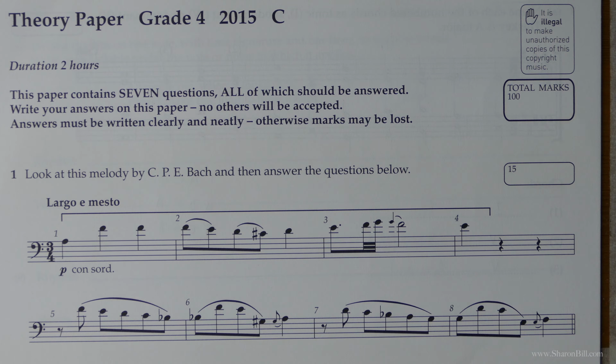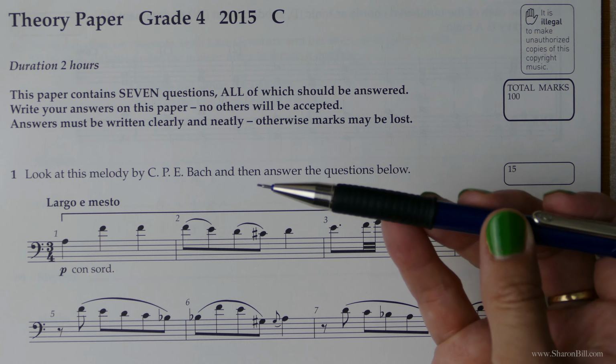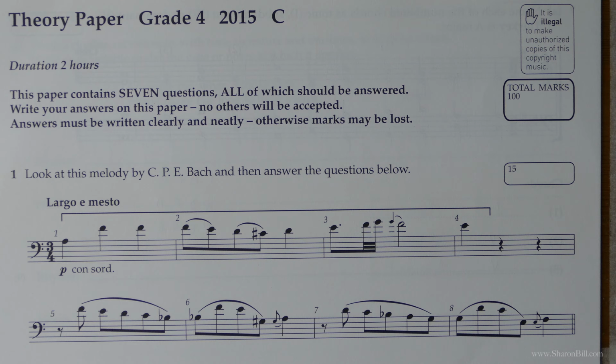It's always better to have a go yourself. It doesn't matter if you go wrong. Always work in pencil. I always use a propelling pencil, a mechanical pencil, so that it stays nice and sharp. And then if you've got your eraser to hand, it doesn't matter if you go wrong, you can just rub it out, and it's always better to learn by your mistakes. So I'm hoping that you've had a go of this yourself, and so now we'll work through these answers together.